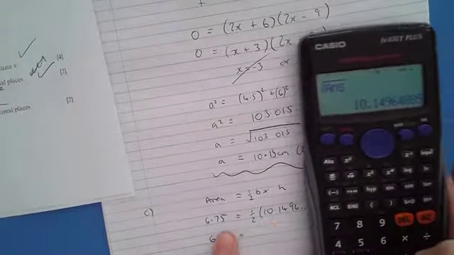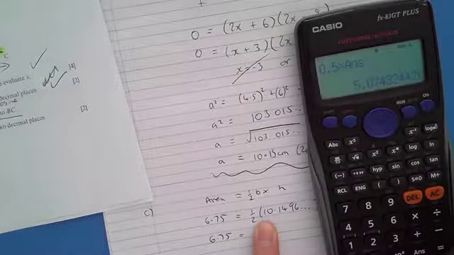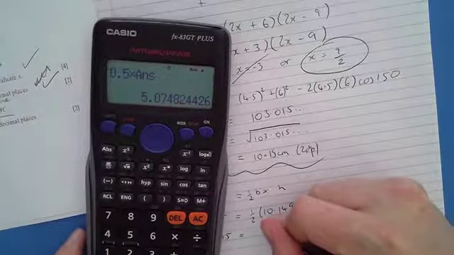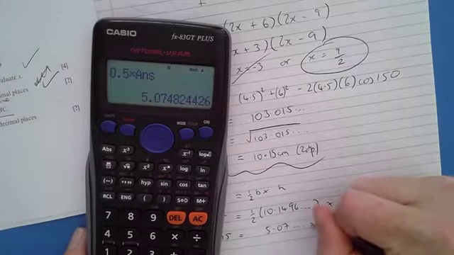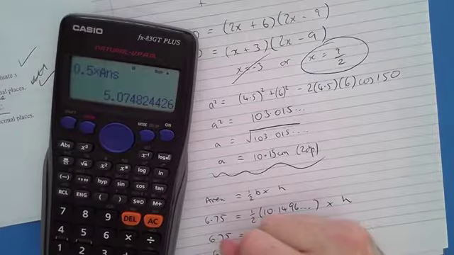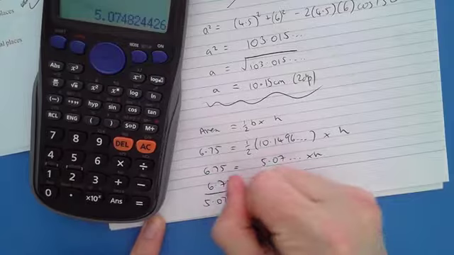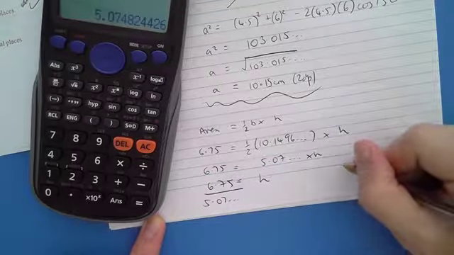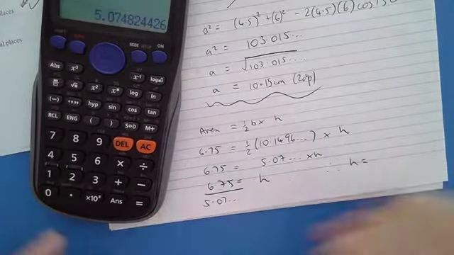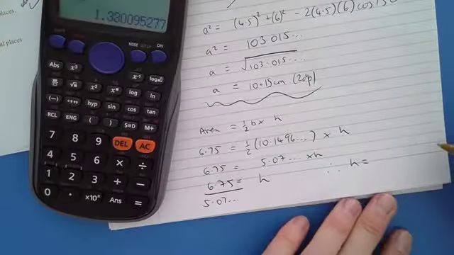So here, to get that bit, I'm just going to say 0.5 times ans. So it's 5.07 blah blah blah times by height, and take that over to the other side. It becomes divide... .33.